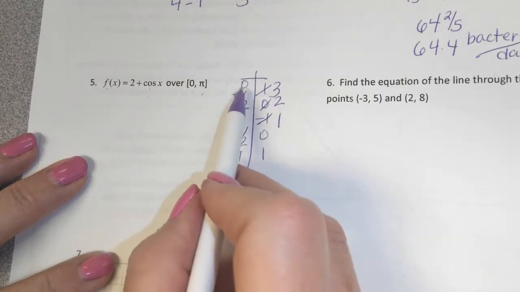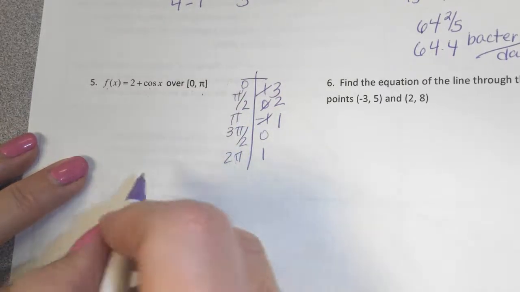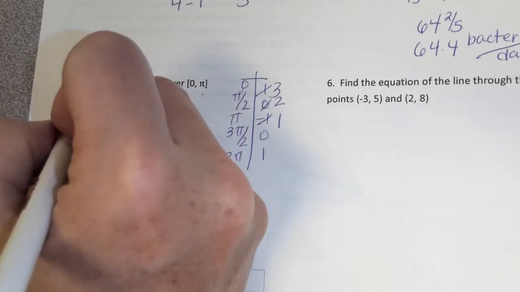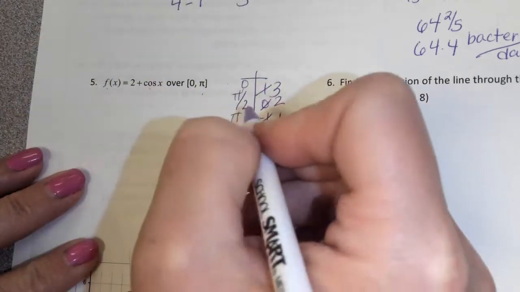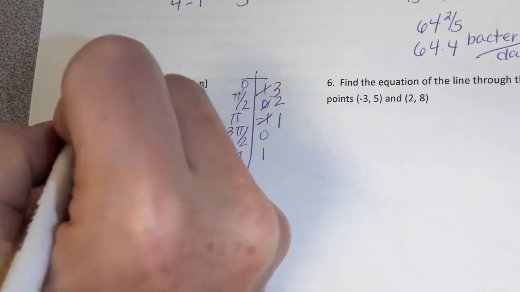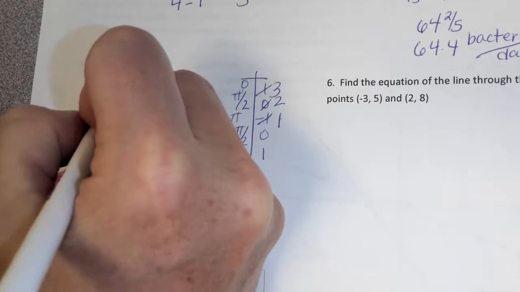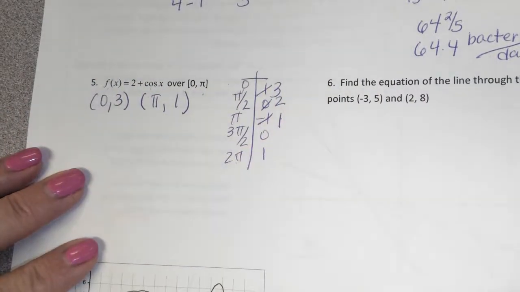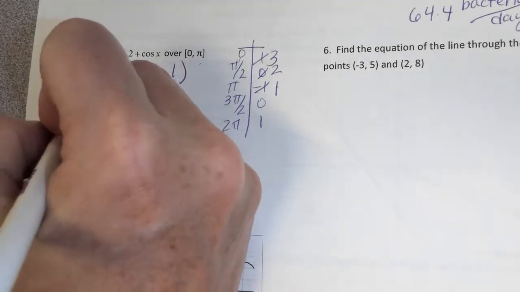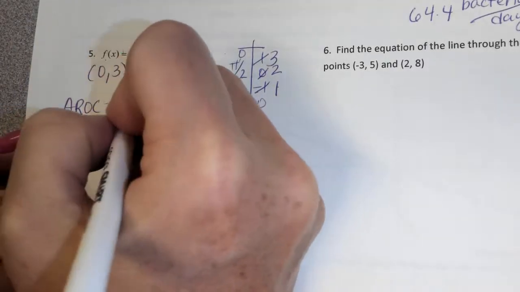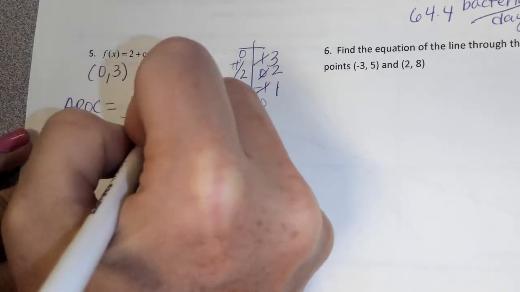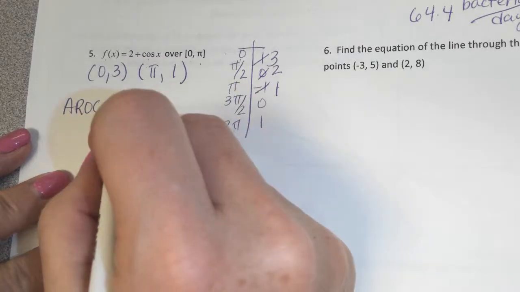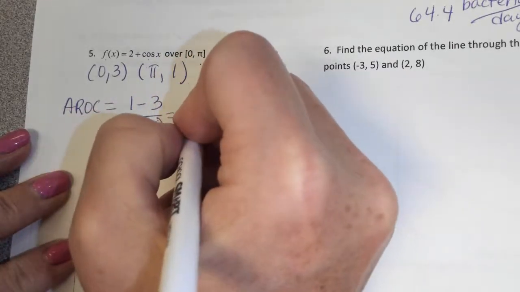If I'm trying to find the average rate of change between 0 and pi, I can now do it just by having this set up. Let's go ahead and write the points down. We have the point 0, 3, and we have the point pi, 1. So to find that average rate of change, it's going to be 1 minus 3 over pi minus 0. 1 minus 3 is negative 2.